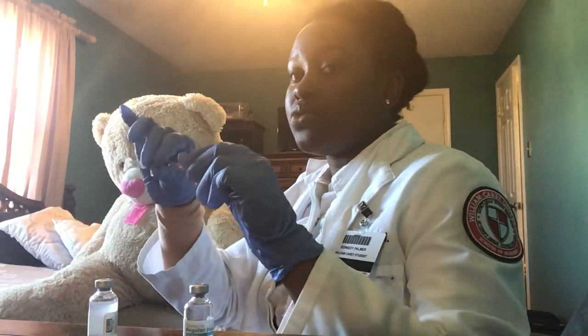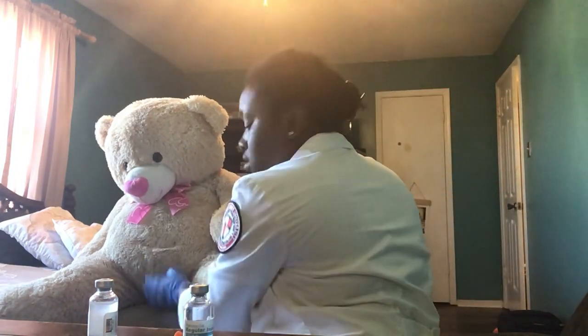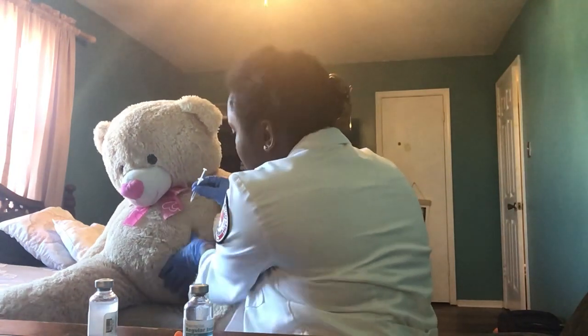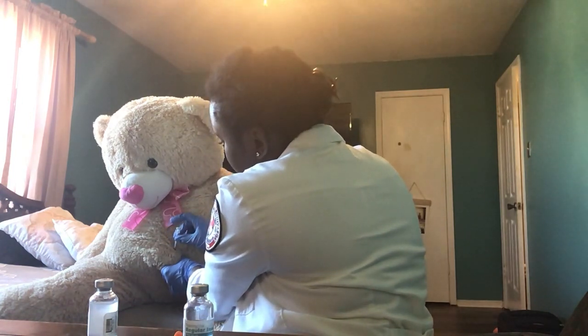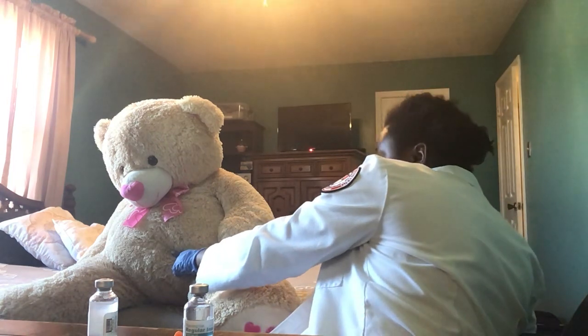I'm now going to remove my cap. I'm going to squeeze 2 inches of skin, and I'm going to inject at a 90-degree angle. Give the medication. Okay, and after giving the medication, I'm going to get an alcohol swab and apply pressure. I'm going to dispose of this in the biohazard bag or in the sharps bin.